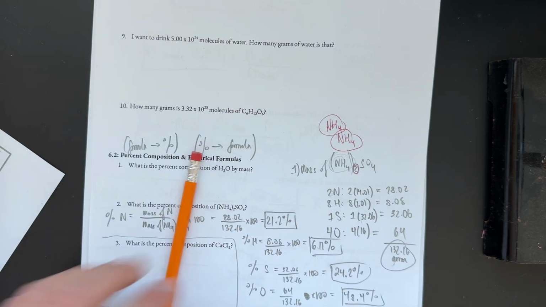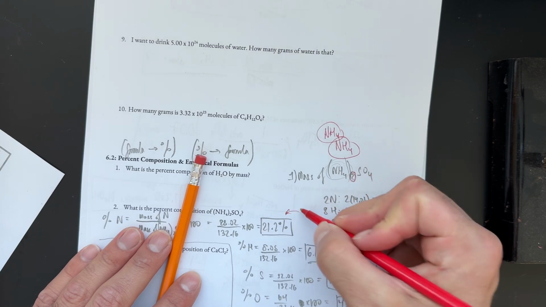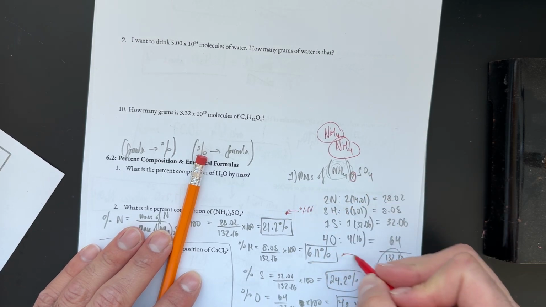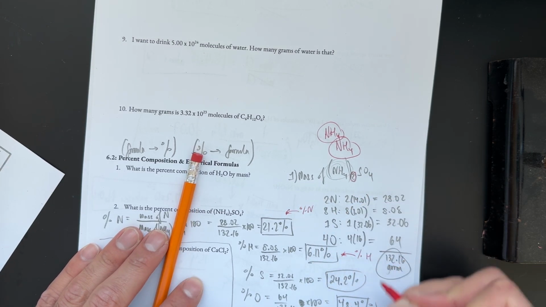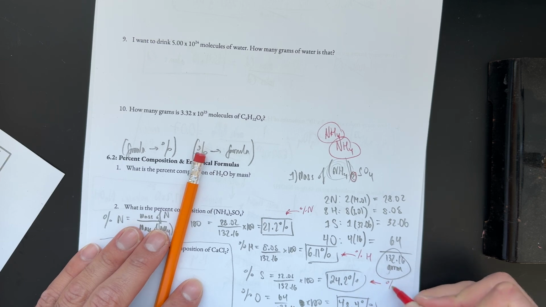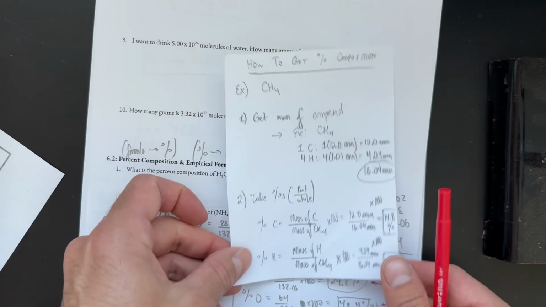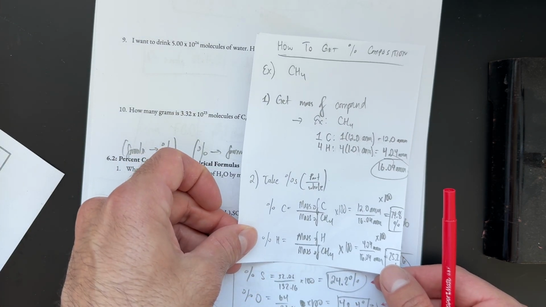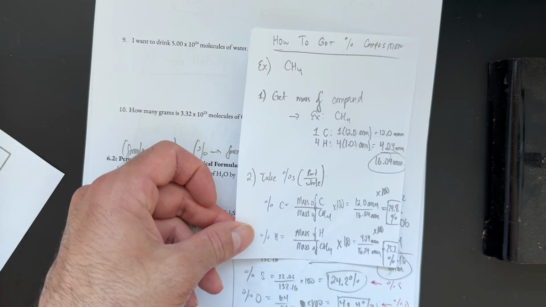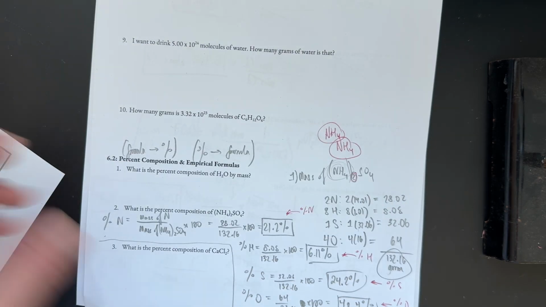Right, and so this is the percent nitrogen. This is percent hydrogen. This is percent sulfur. This is percent oxygen. And so that's how we do those types of problems. All you have to do is get the mass of your whole compound and then just take the percentages of that mass, part over whole. And so that's how we do percent composition.